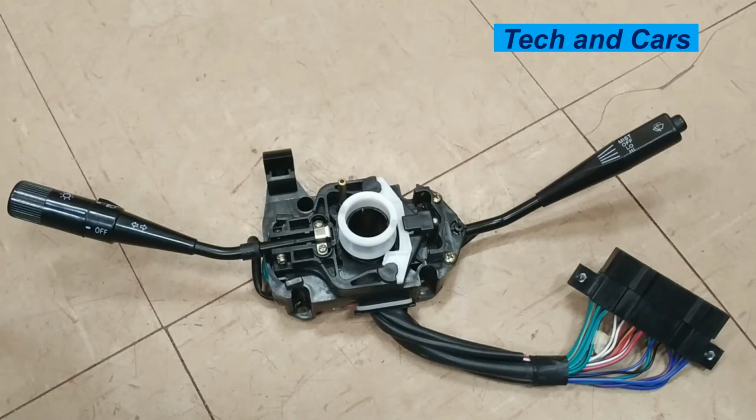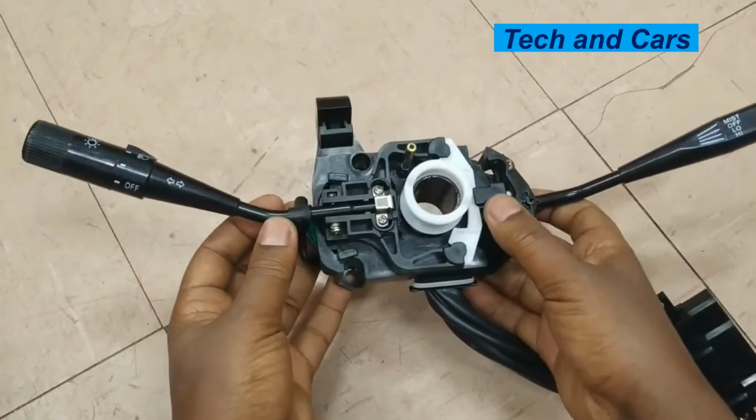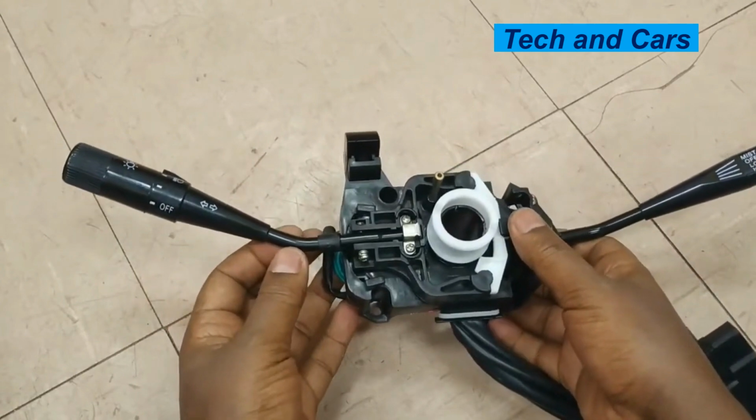In this video, we are going to discuss the combination switch. We will be looking at the different switches that are available on the combination switch and how they are operated. Well, this combination switch, from the name itself, we can see that it has different switches.